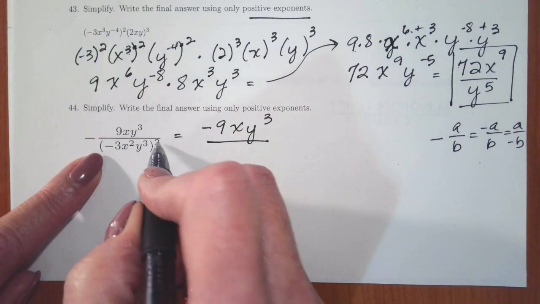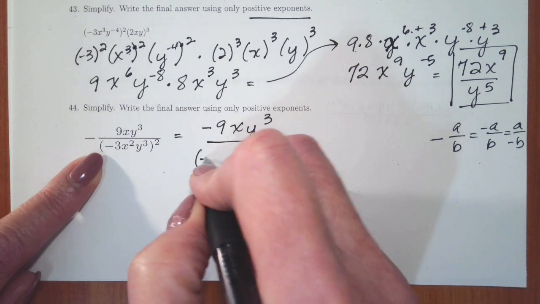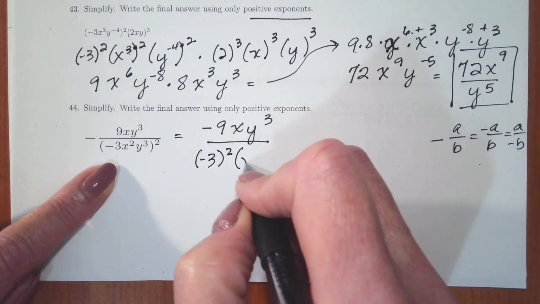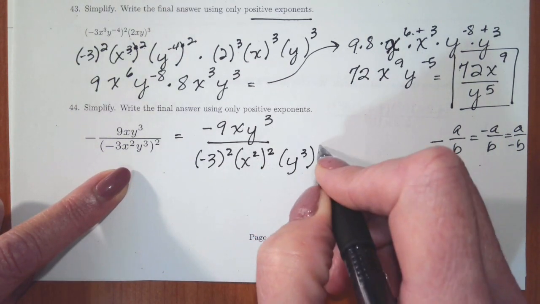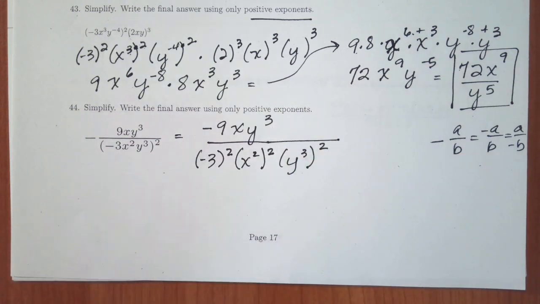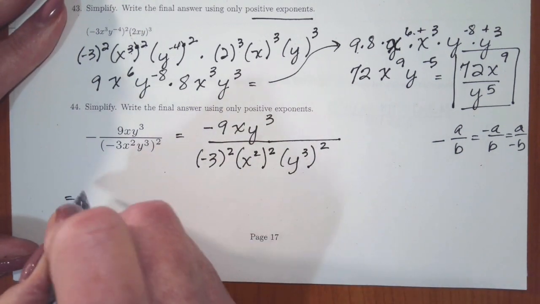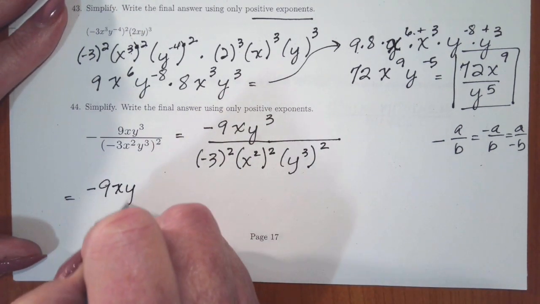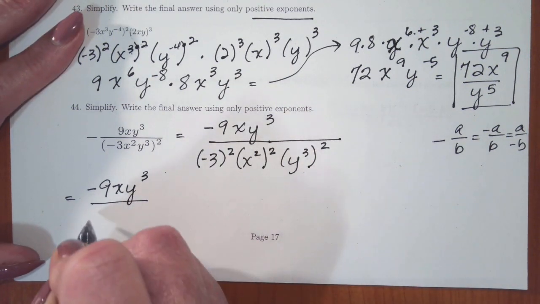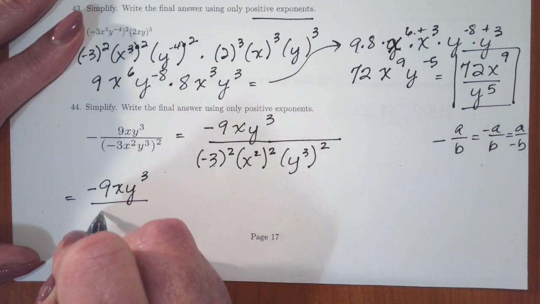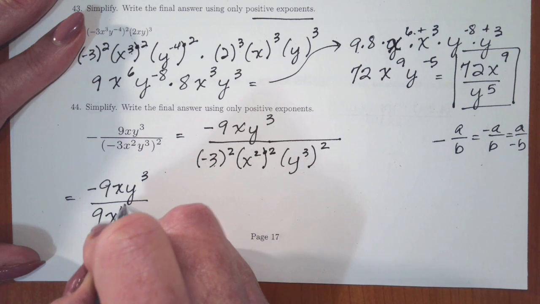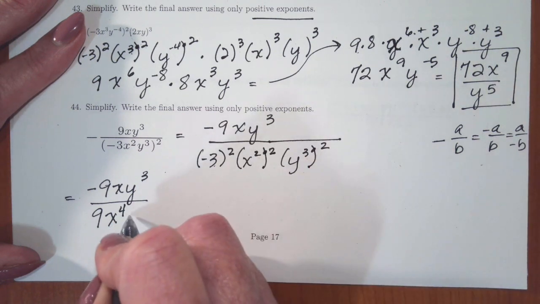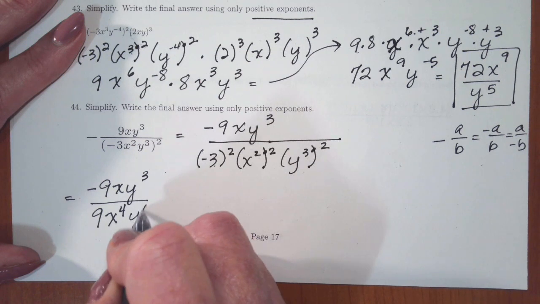And here, I'm going to take everything to the second power. So that's -3 to the second, x to the second, y to the third to the second. Okay, so bringing that back down here, this is going to give me -9xy to the third divided by 3 squared. -3 squared is 9. 2 times 2 gives me x to the 4th. 3 times 2 gives me y to the 6th.